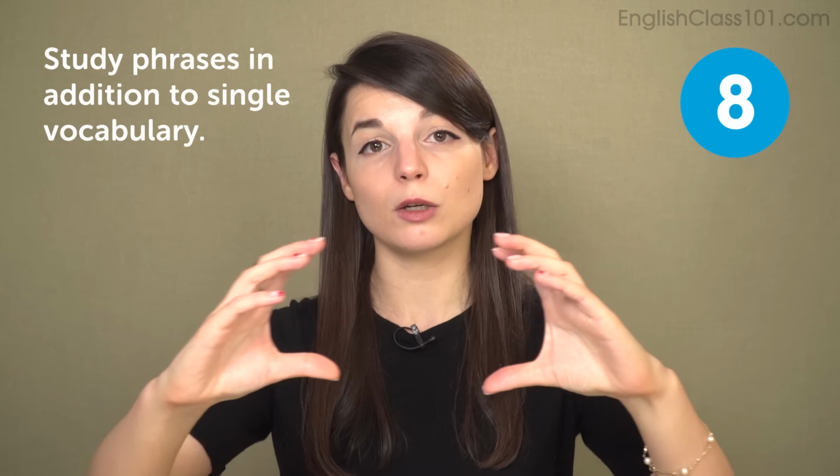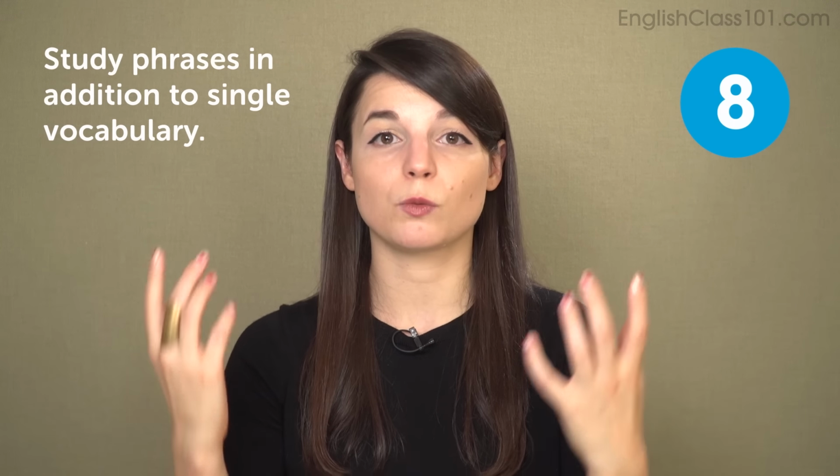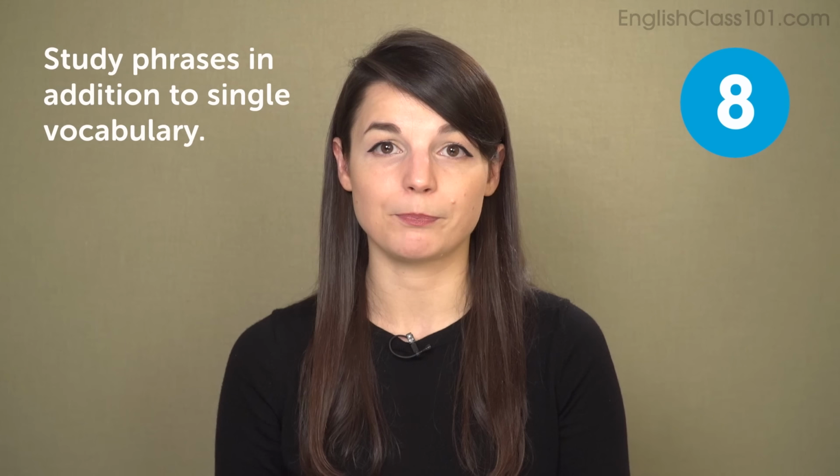But if you look at the way the word is used in a phrase, you can get a lot more information. So take a look at the way people use words in phrases, not just as single vocabulary words. You can learn a lot more that way, I think.